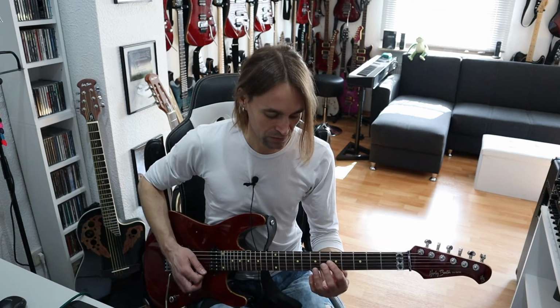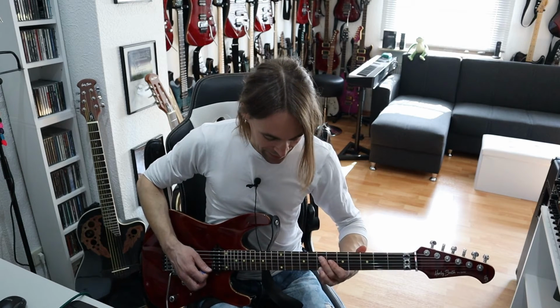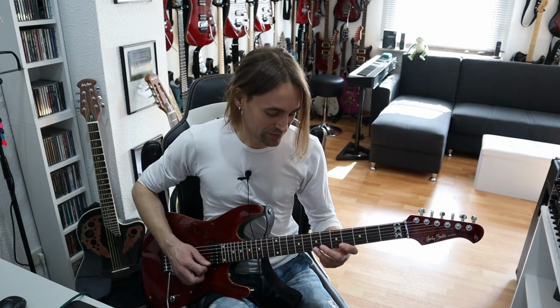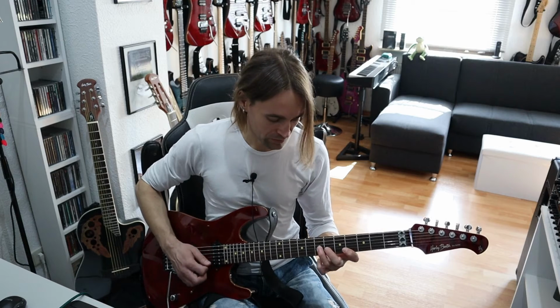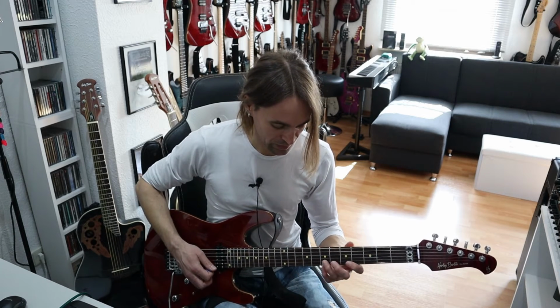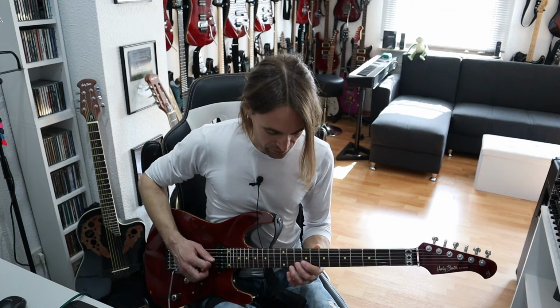So I would do this and this, and then slide up to the next one, which, when you are in this position, would be just 3 frets higher. Then you're in this position.